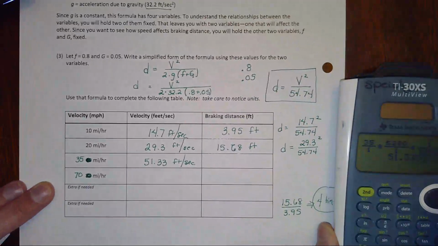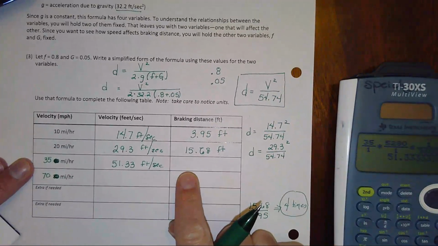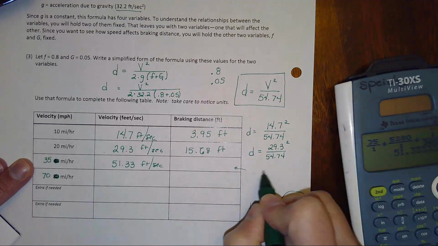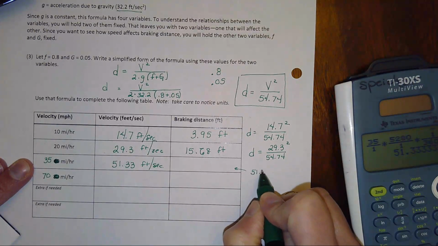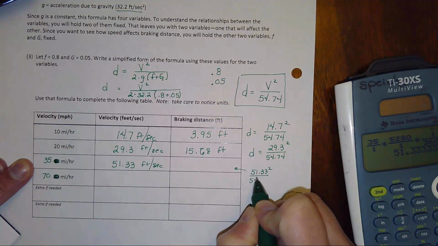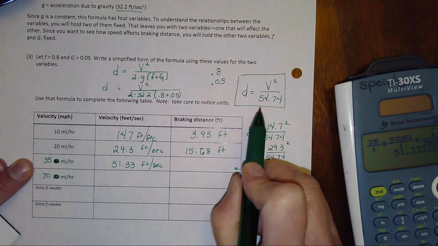So let's figure out what our braking distance would be. So we're going to take, for this one, 51.33 squared and divide it by 54.74. Remember, that's our formula right there.